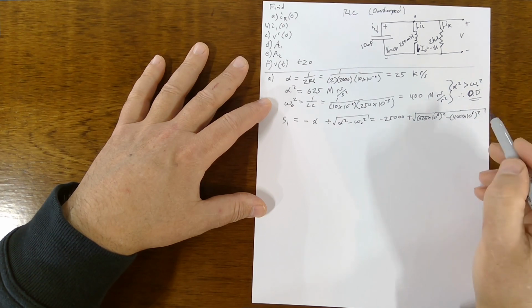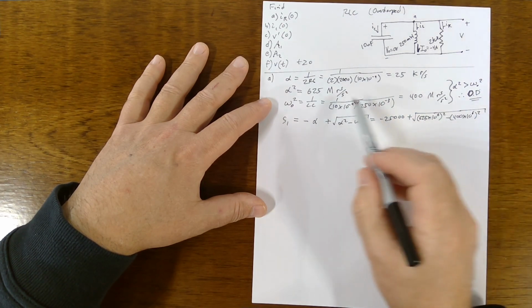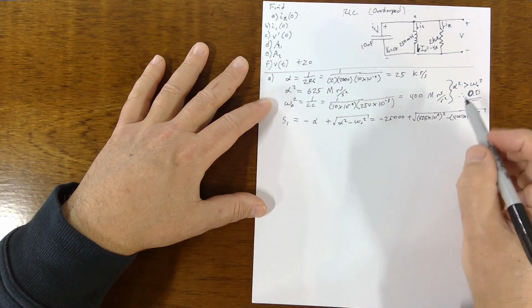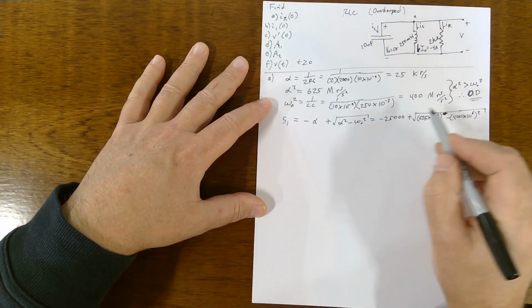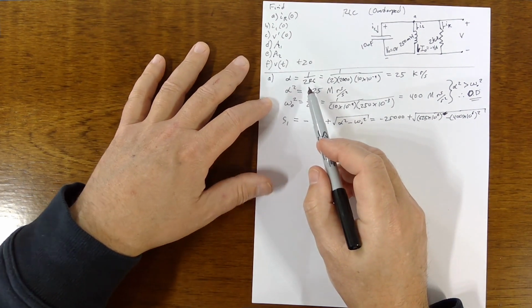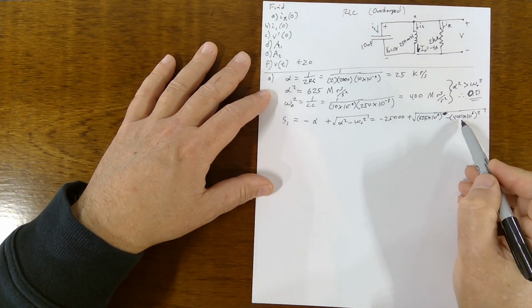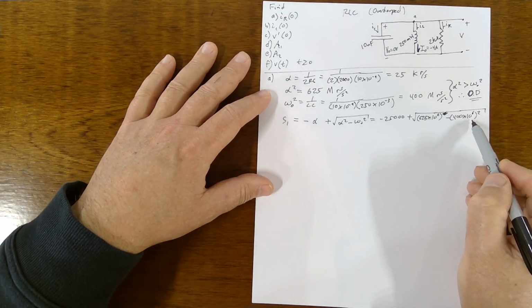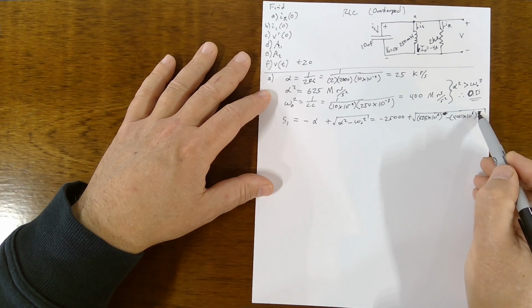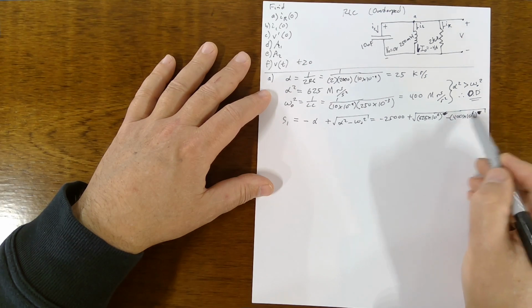I'm squaring twice here. 625 is alpha squared already, and 400 is omega 0 squared. I have too many squares in here.